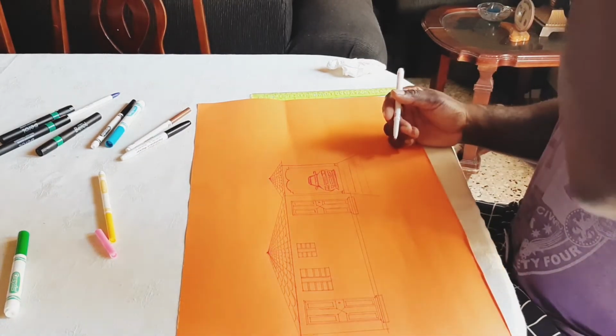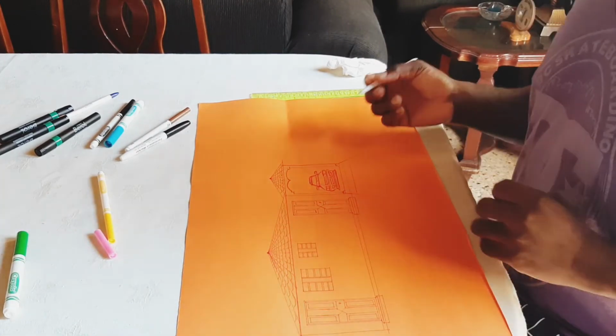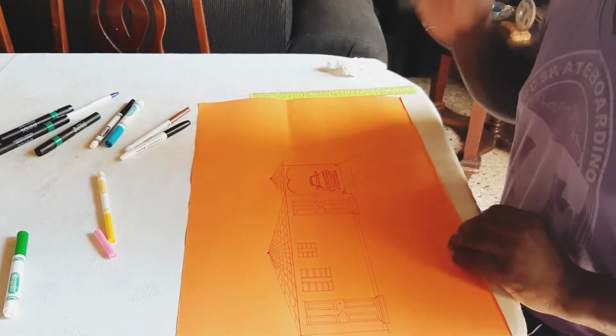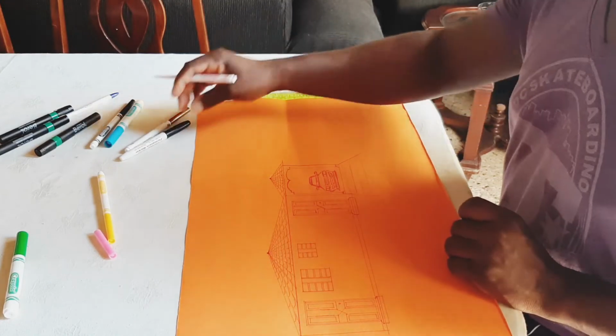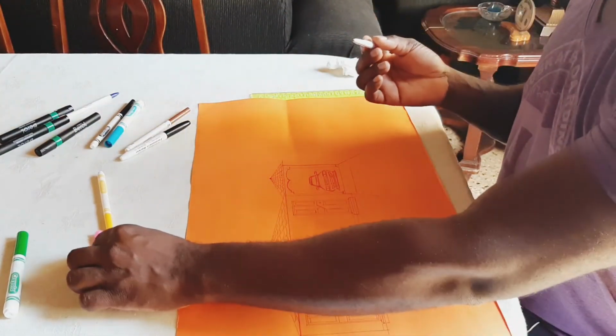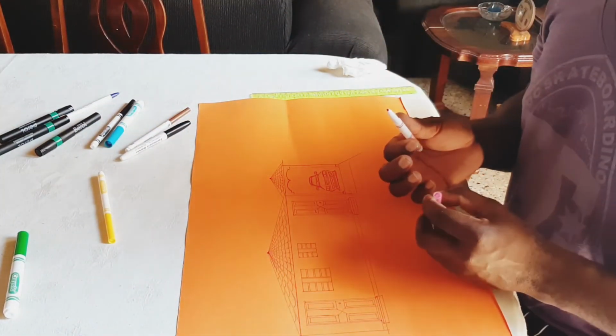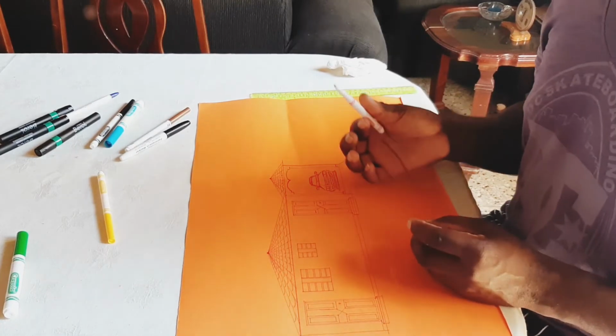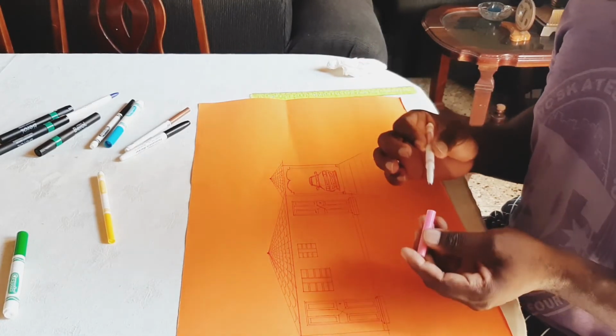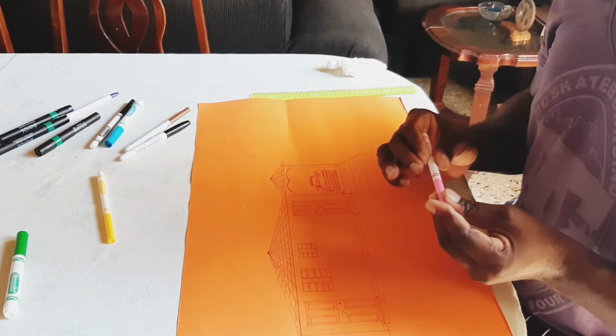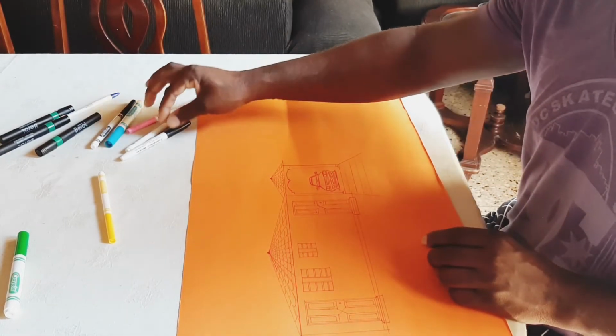Now, after doing this, remember what I said: I'm going to be using a light color to represent the pencil because I'm demonstrating. So I'm finished with the construction of the building with the pencil.